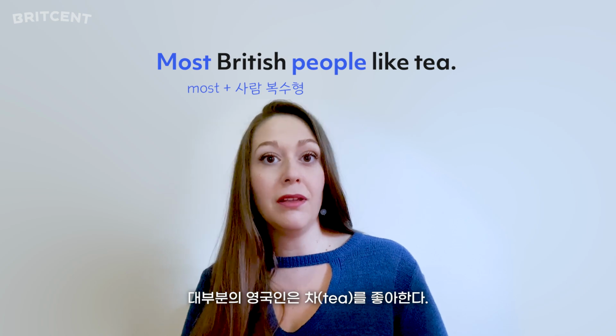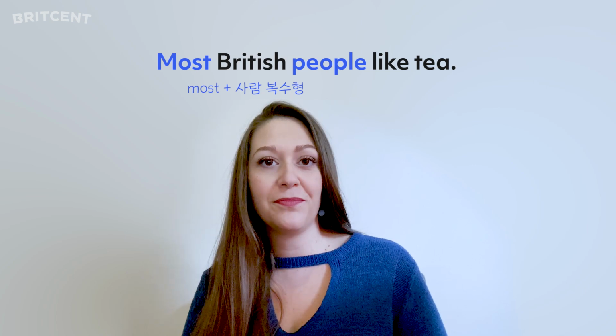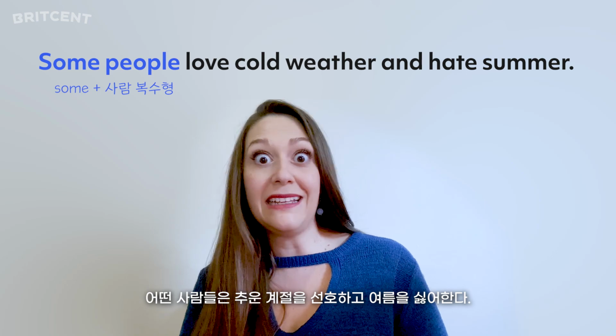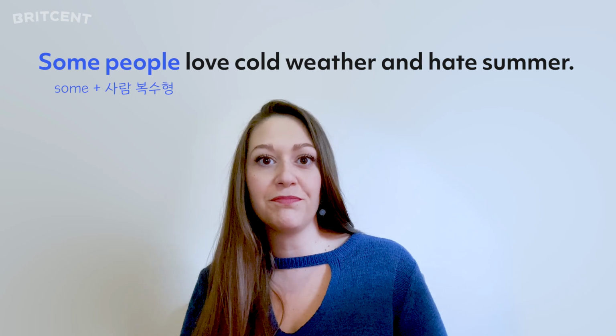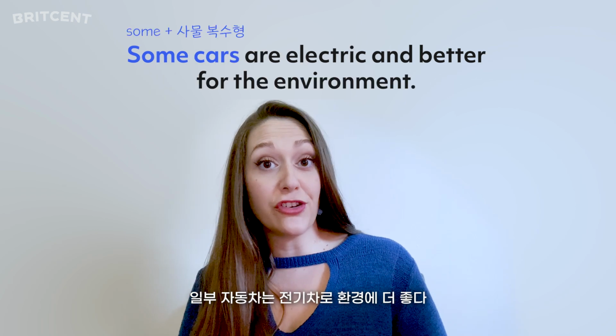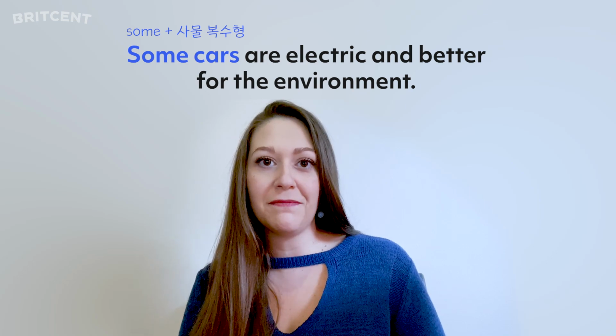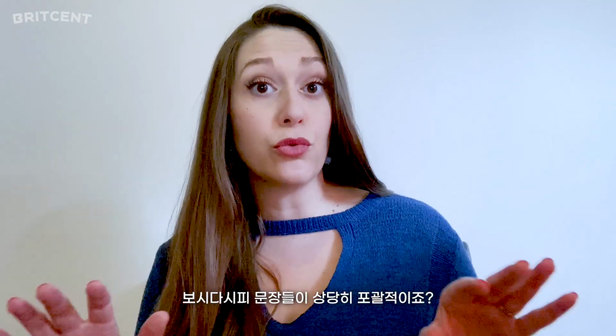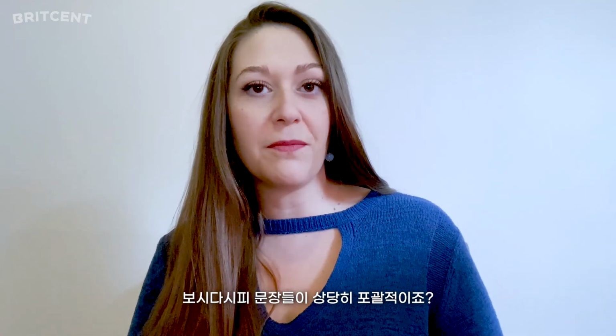Most British people like tea. Some people love cold weather and hate summer. Some cars are electric and better for the environment. As you can see, these statements are very broad and not specific.